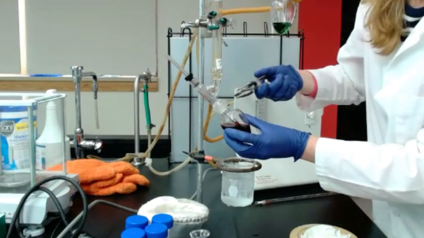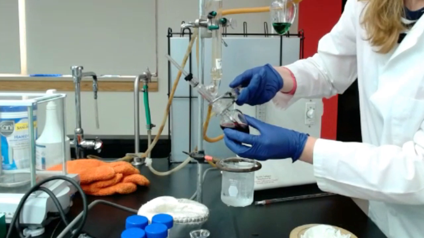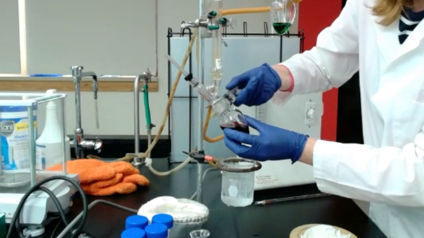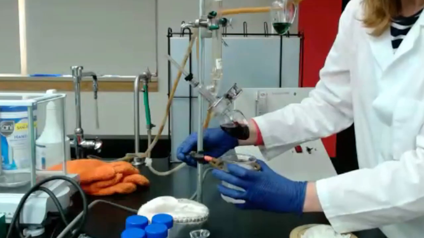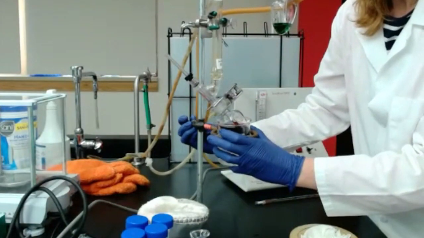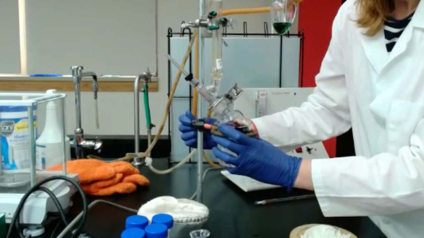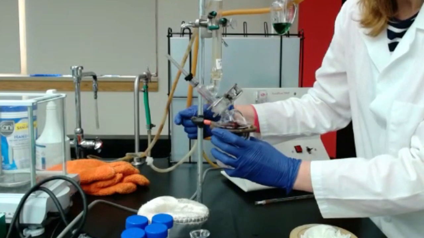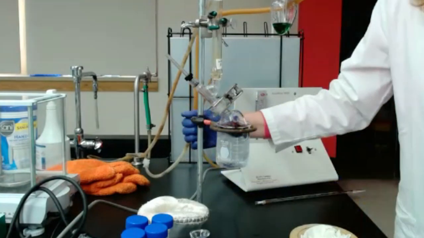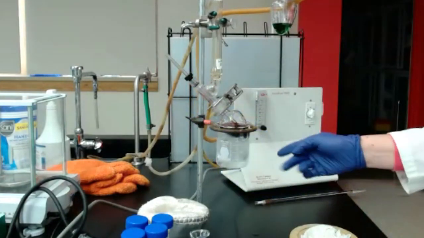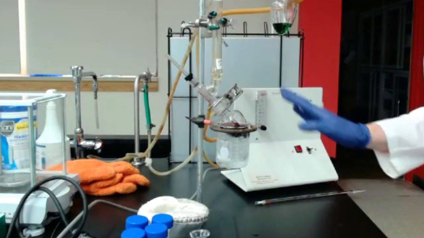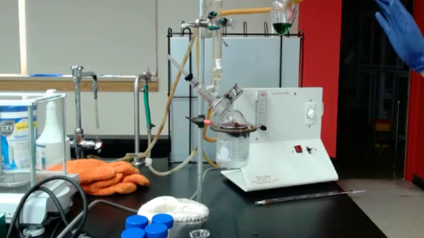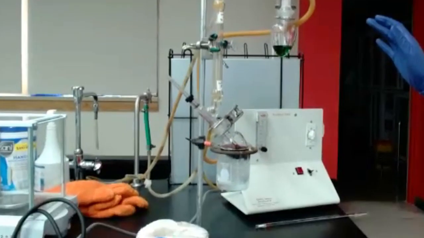So once you have it, just use the other clamp and fix it. And if you can keep it cold, that's the best. In our case, we're using a beaker with some ice. If you do have ice, make sure you keep it in ice. Once everything is set up, make sure all the connections are correctly made.